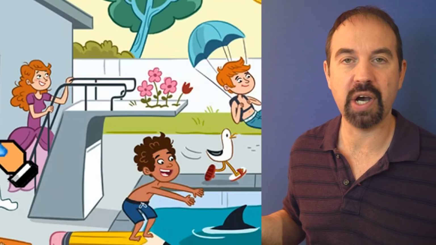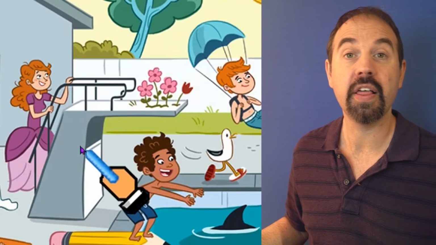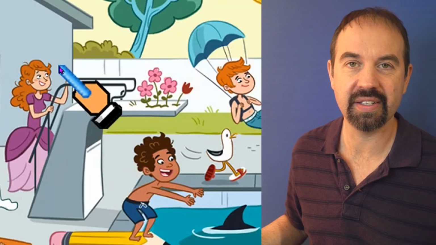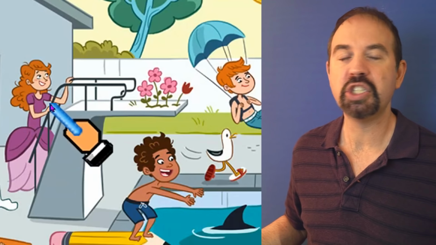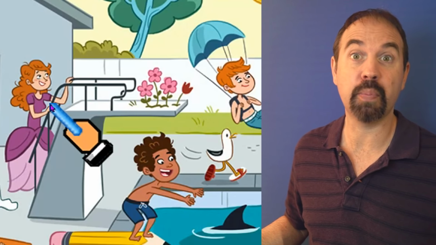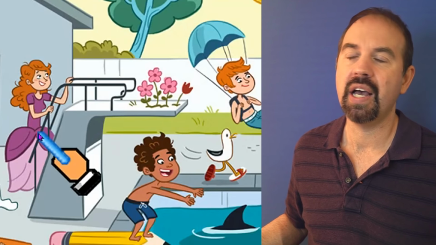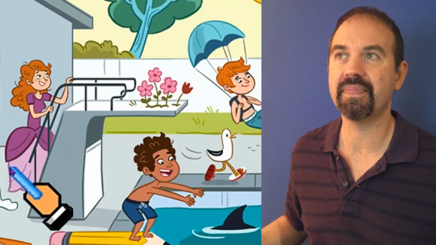Now let's finish up by describing what this woman right here is doing. This woman is a redhead, like this boy who has the parachute. She looks like a princess because she's wearing what looks like a princess dress. A princess dress is poofy here at the bottom.